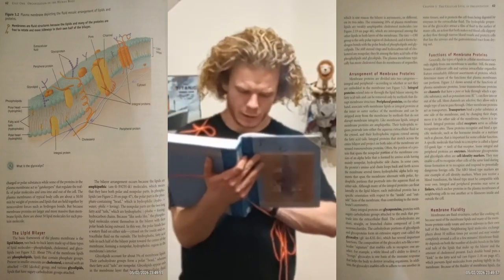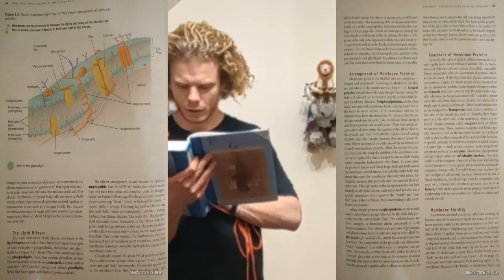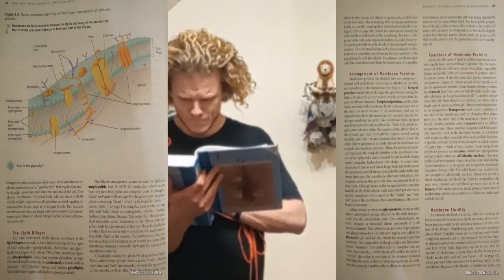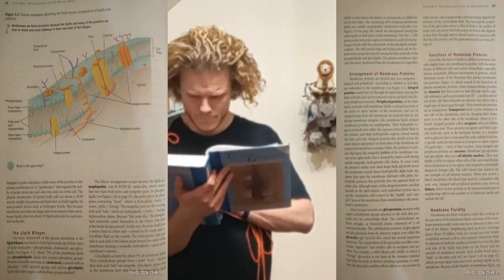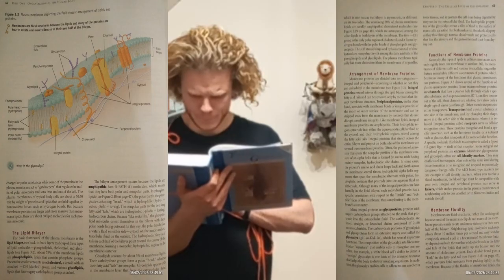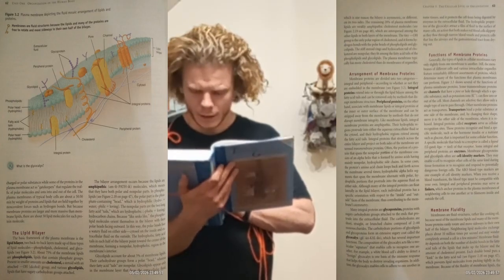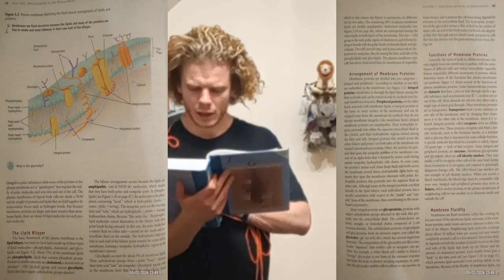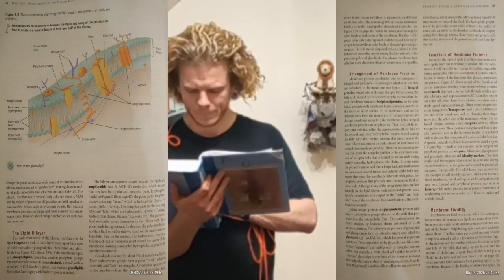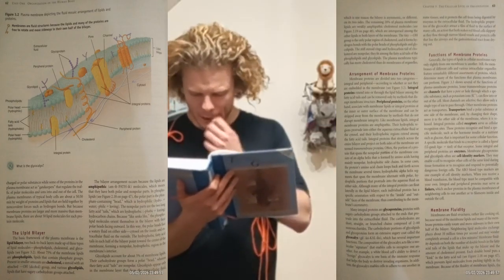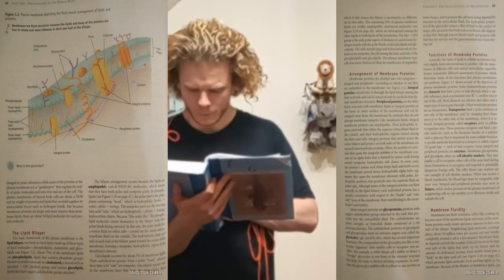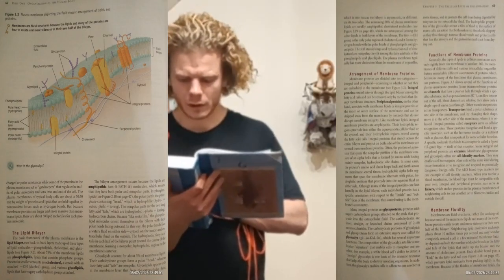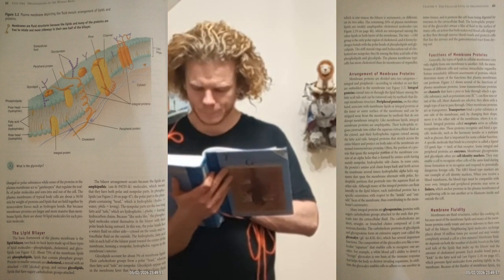Although many of the integral proteins can float laterally in the lipid bilayer, each individual protein has a specific orientation with respect to the inside and outside faces of the membrane, thus contributing to the membrane's asymmetry.